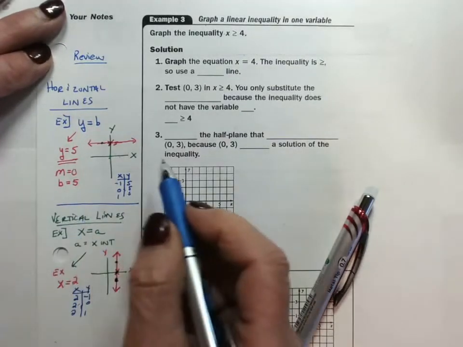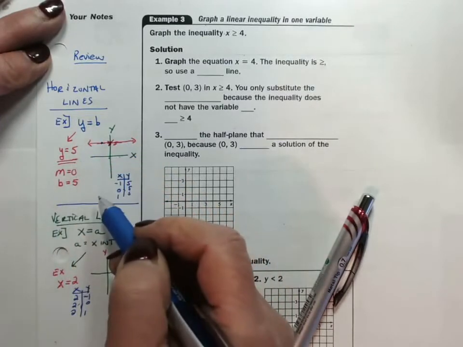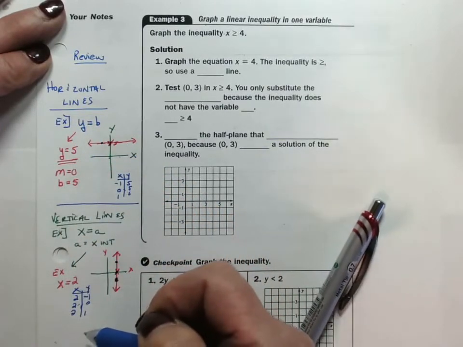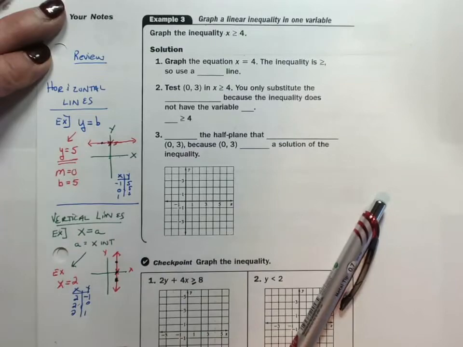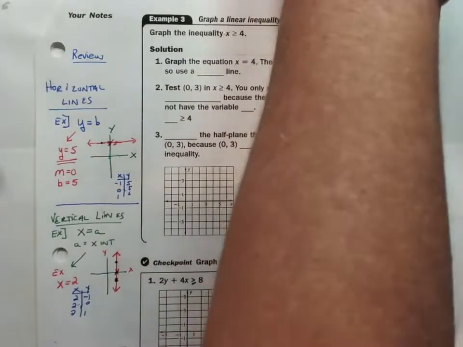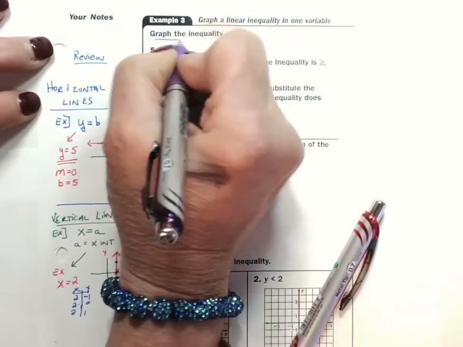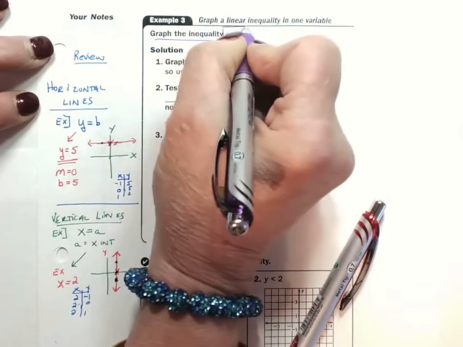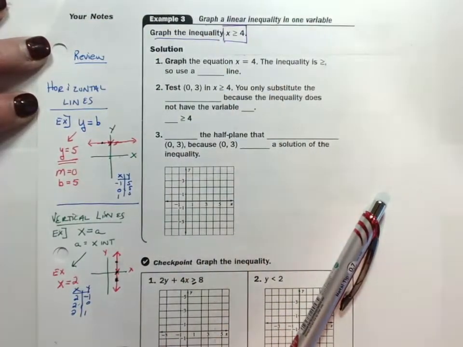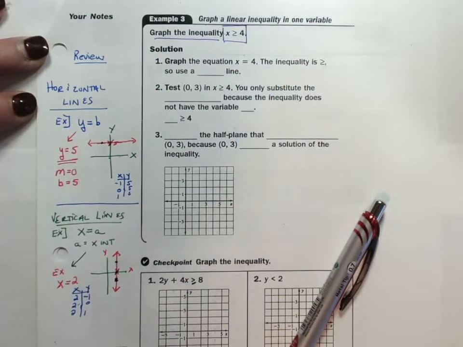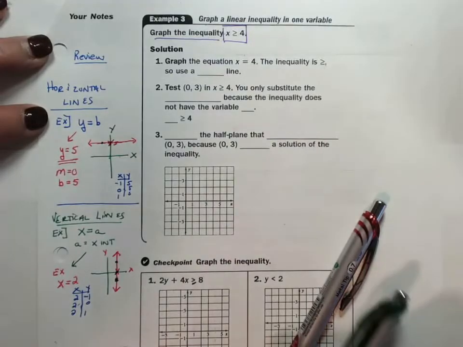That's a review of horizontal lines and vertical lines. I did that because we now want to graph the inequality x is greater than or equal to 4, and we're going to go through the same process we did in the prior example.